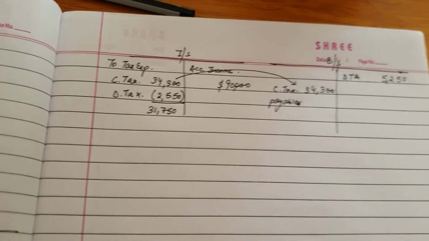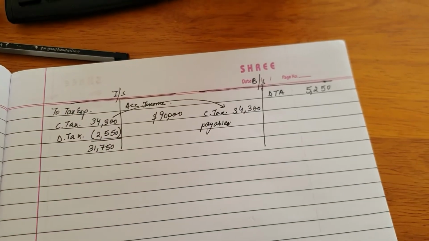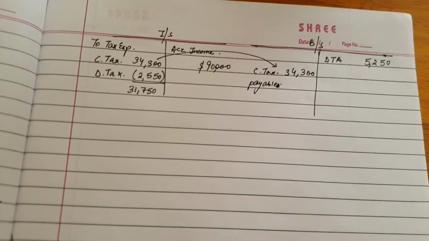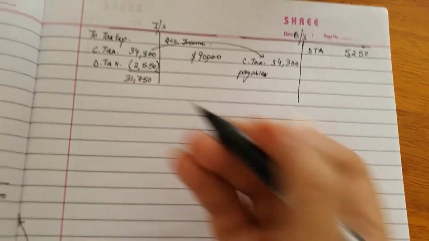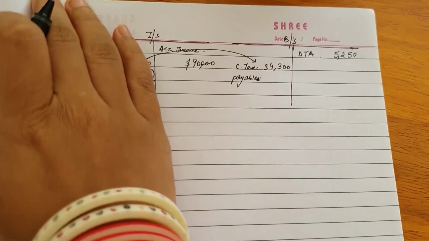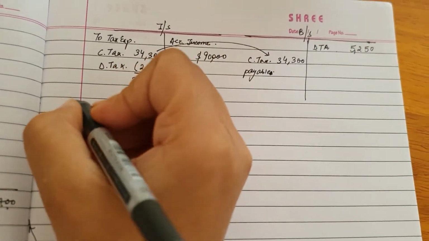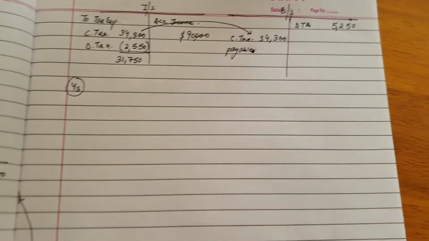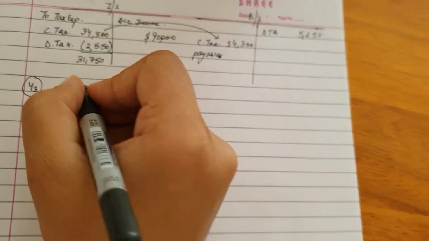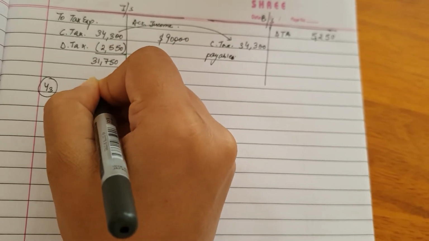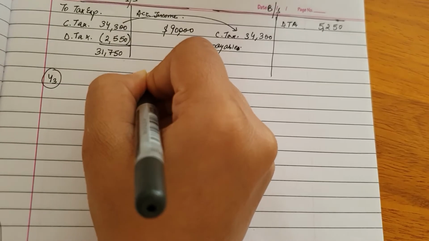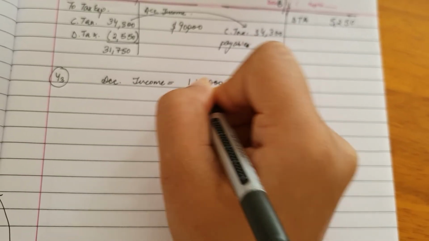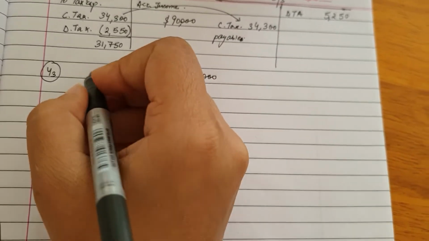So this was the end of the second year. Now the example still continues. I promise this is the last part of it. So last year, year 3, what happened? Let me give you some more information. This year the accounting income was $110,000. Well, the company is progressing.